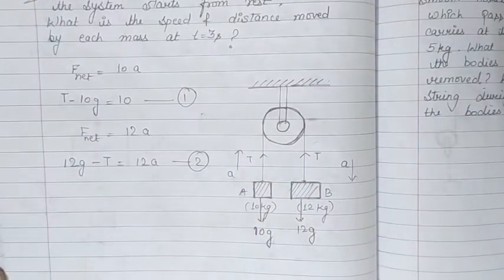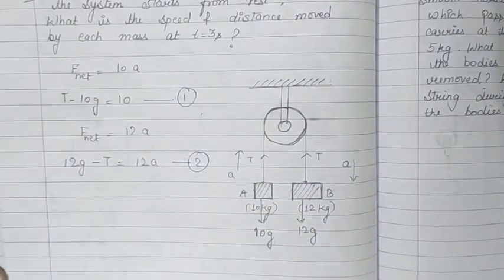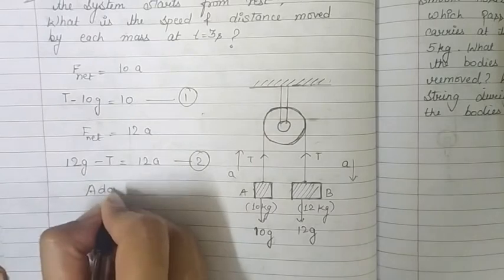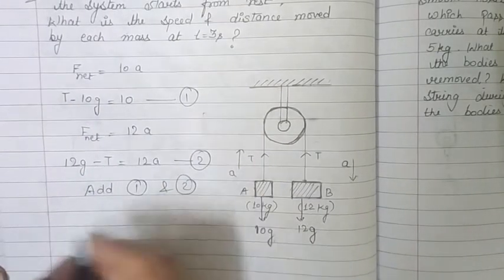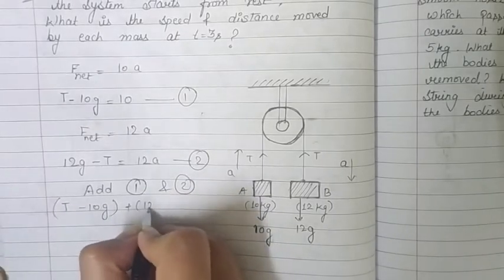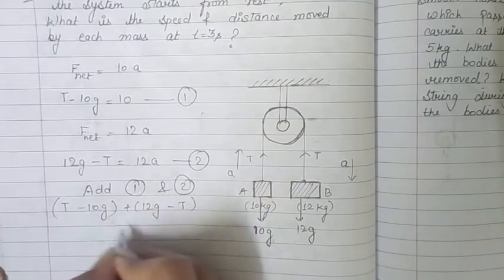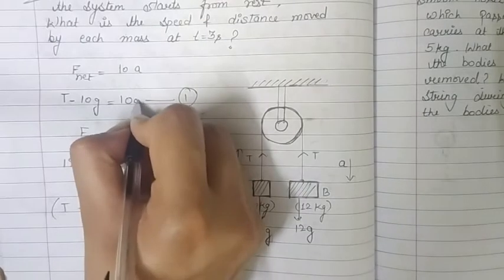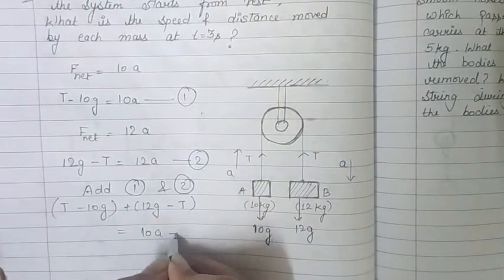Now to find acceleration, simply add these equations and you will get the answer. Adding 1 and 2, we get T minus 10g plus 12g minus T on the left side, which is equal to 10a plus 12a.